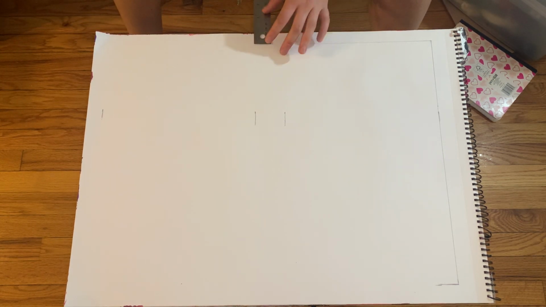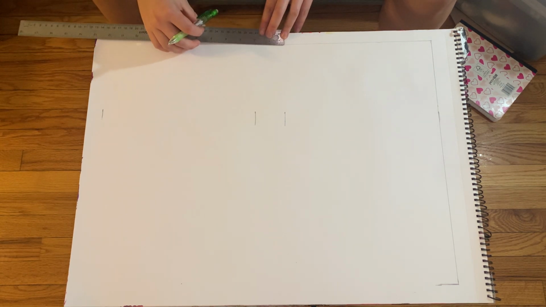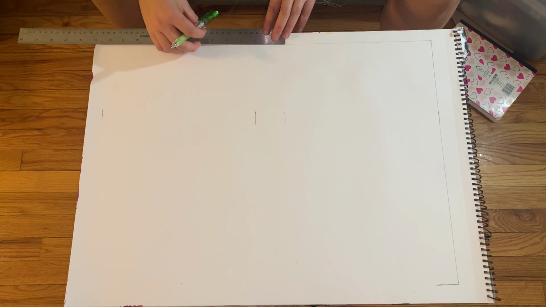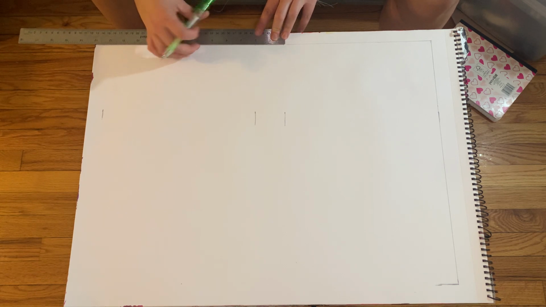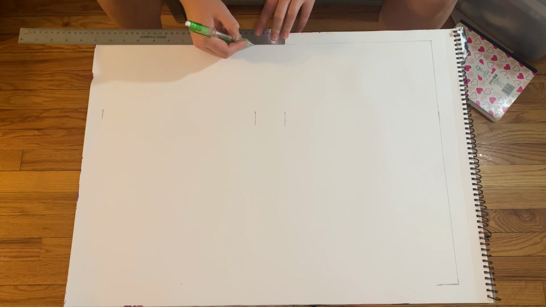We're gonna measure if we still have that part. Okay, perfect. So from here to here, we have 2 inches. We're gonna make a mark here where 2 inches is at.